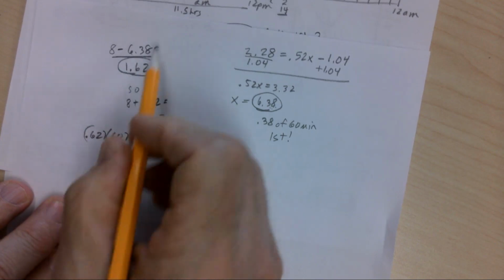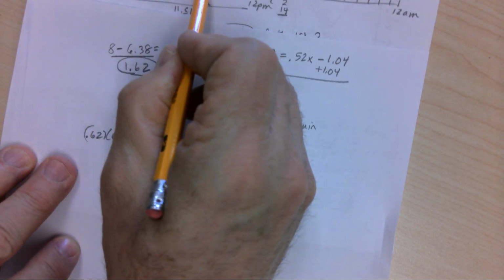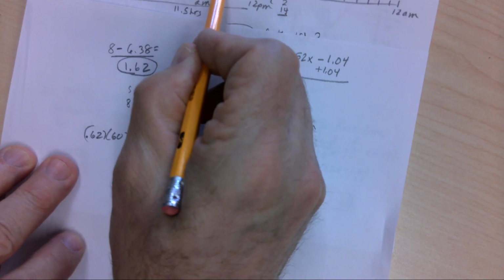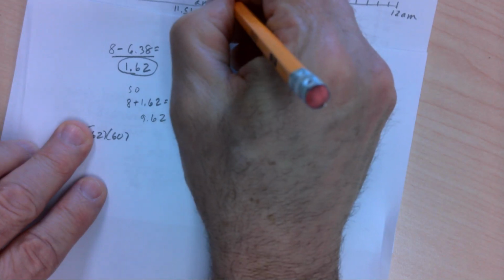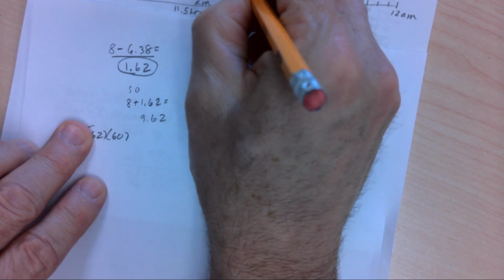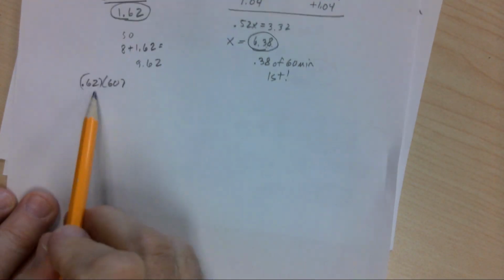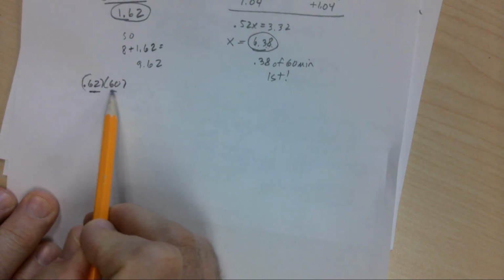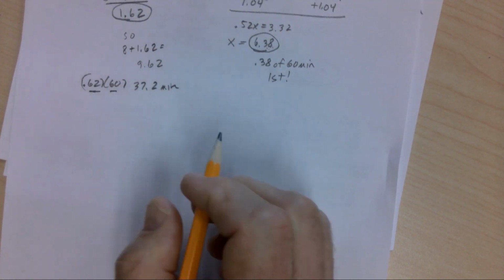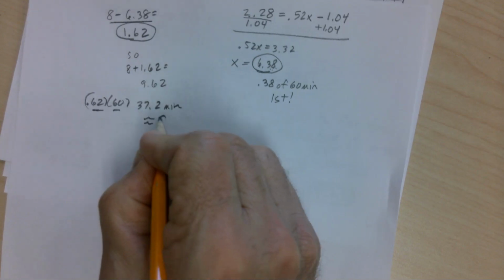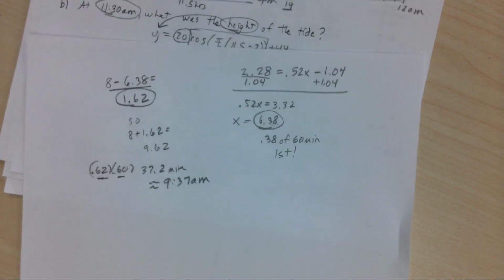It's 1.62 hours before 8. But because it's symmetric, it's going to happen again 1.62 hours after 8. So that would be 9.62 hours, but now we got to convert that to time. And so I took 0.62, multiplied it by 60, and I got 37.2 minutes. So it's approximately 9:37 a.m. That is a doozy of a math problem.